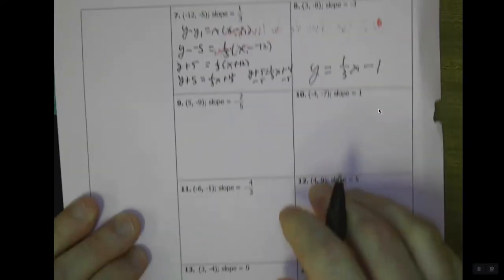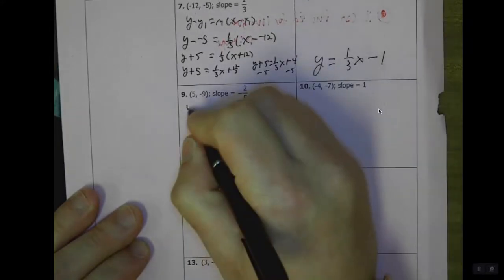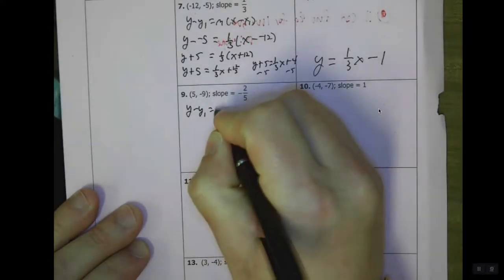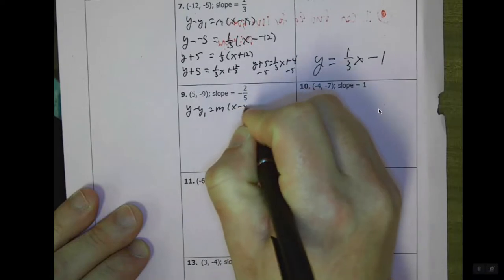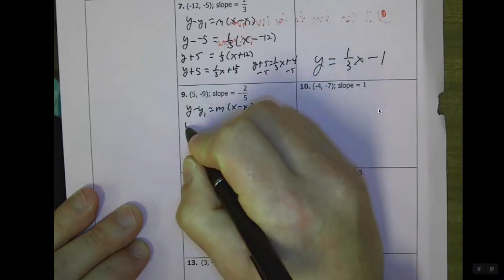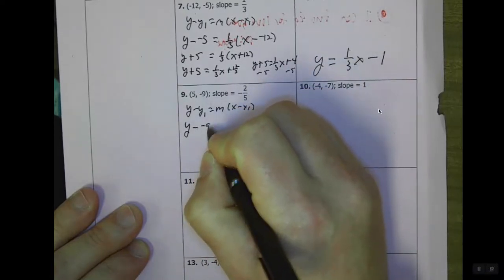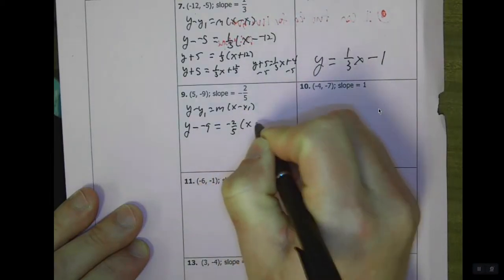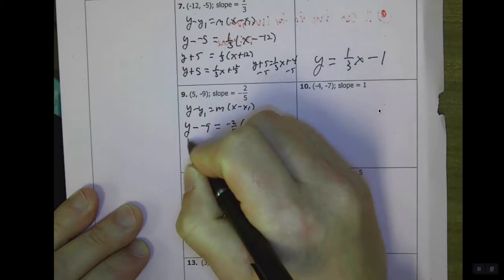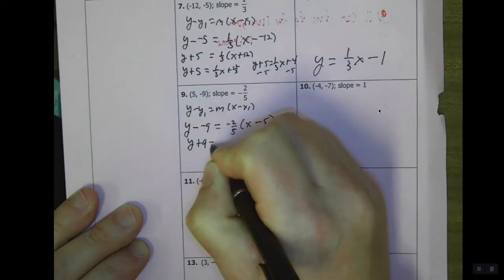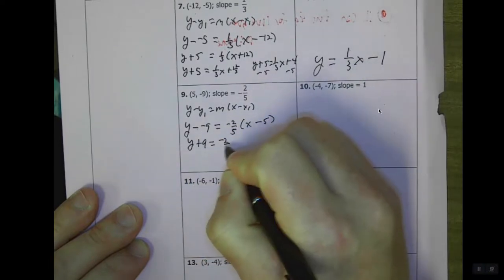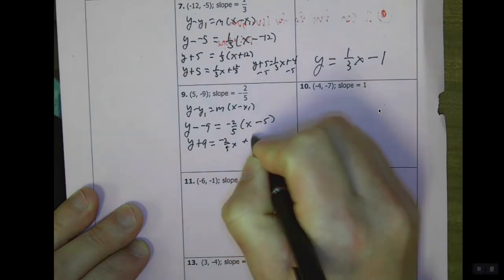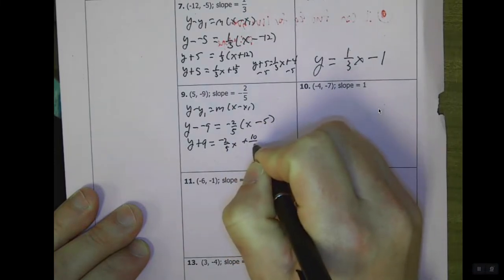Let's look at number 9. If you just write the point slope formula every single time, have you noticed that I put in the point slope formula and then I input the values where they belong? The trick of this is to watch your signs. So I get y plus 9 equals negative 2/5 times x plus 10/5.